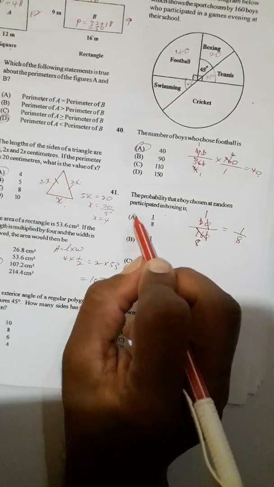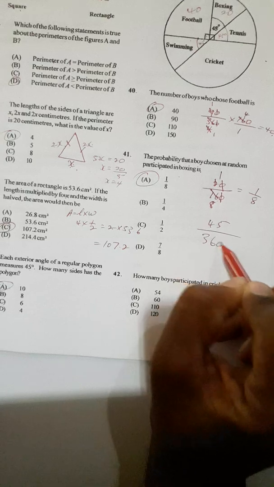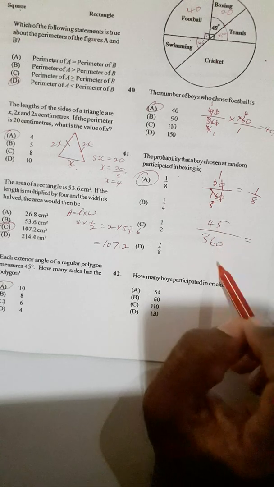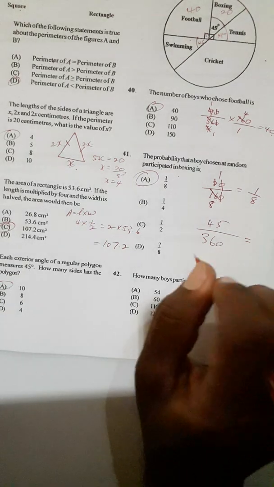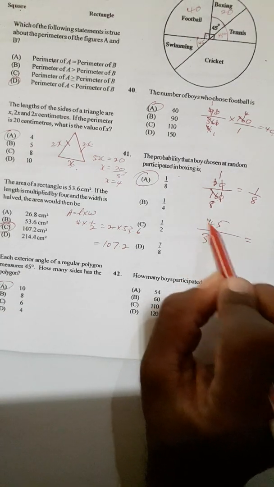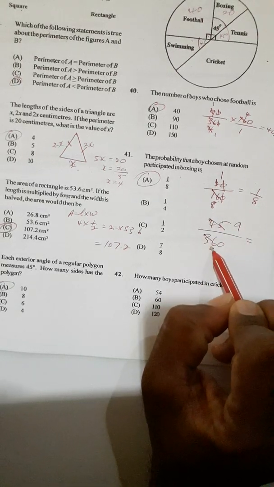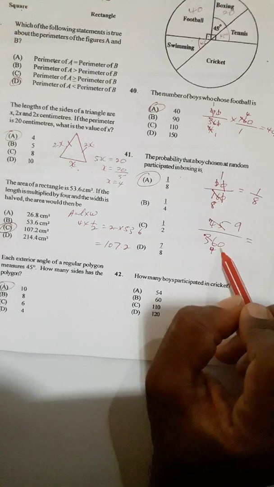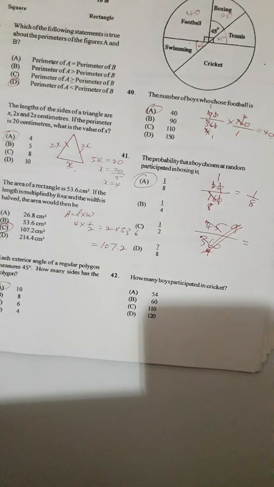Another way you could have worked this is 45 degrees represents boxing, so it will be 45 over 360, and you can work it out there. Okay, what number can go into both of them? I think 15, or any number. Okay, let us choose 5. 5 can go into 45 nine times. 5 can go into 360 seventy-two times. So no, this wouldn't work. See, it's not going there. It wouldn't work.